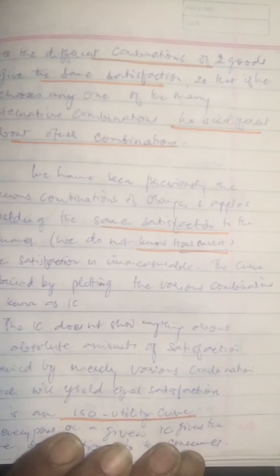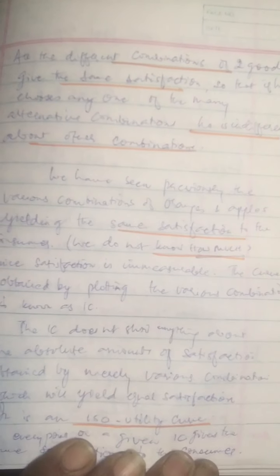We did see the combinations of apples and oranges. The curve obtained by plotting the various combinations is known as the indifference curve. If you see in the previous classes, I've talked about the table, the schedule, and also drawn the indifference curve based on that, so just go through that. This curve shows nothing about the absolute amount of satisfaction obtained, but it merely tells you about the various combinations which will yield equal satisfaction.